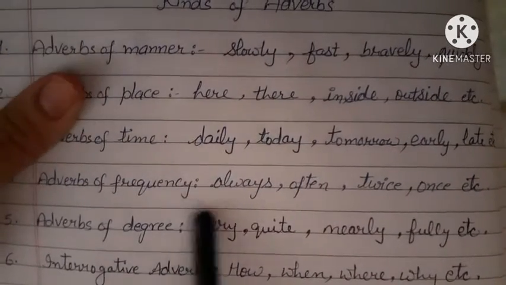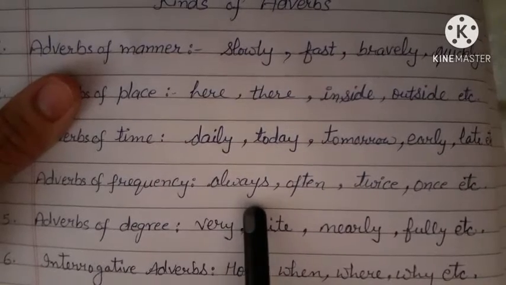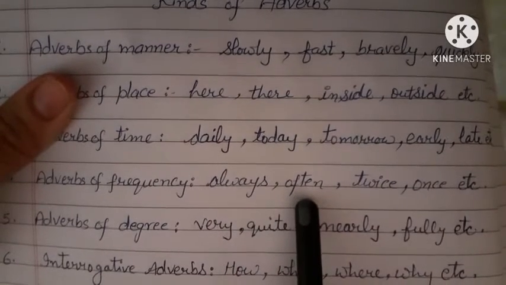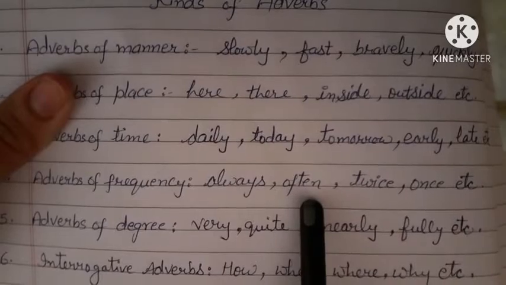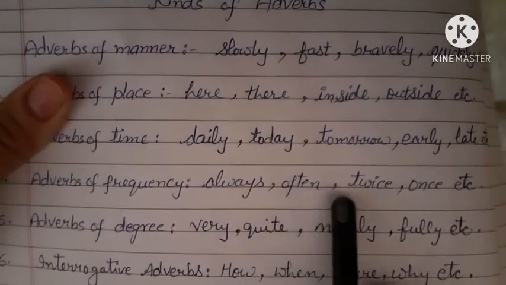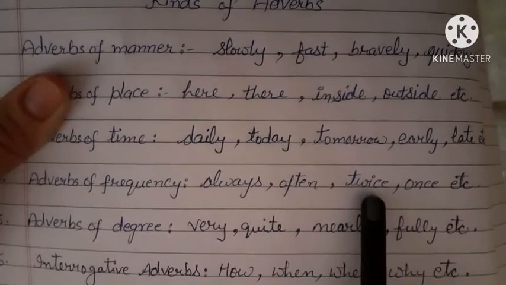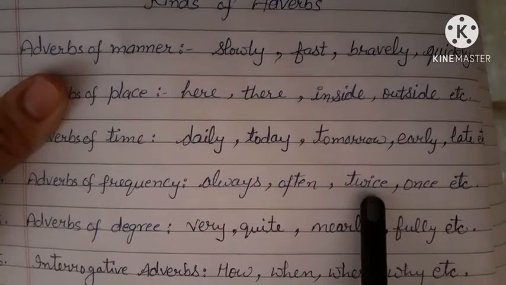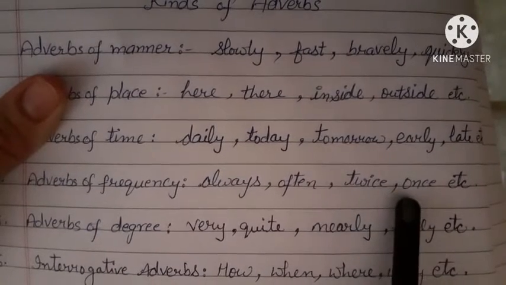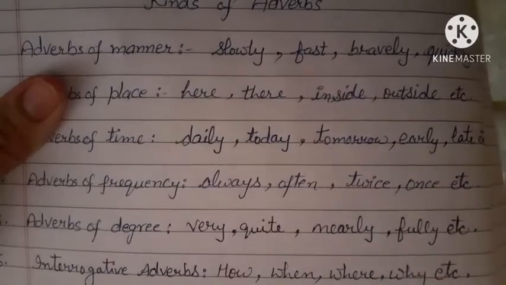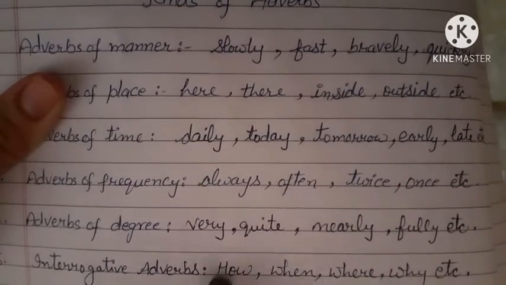Adverb of frequency. Always. For example, he is always late. Often, you often go to temple. Twice, I called at his house twice. Once, I went to Agra once.